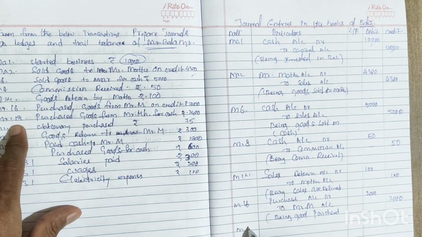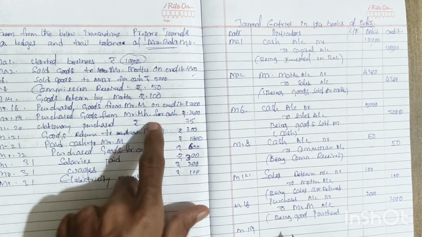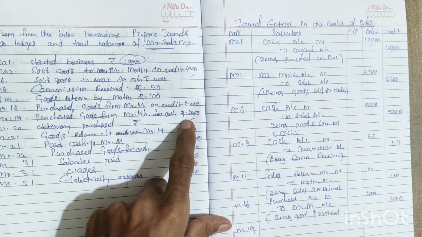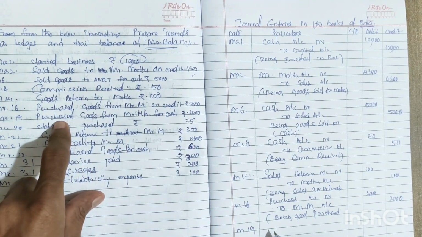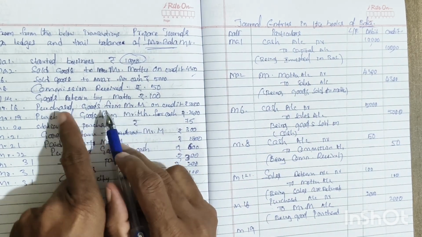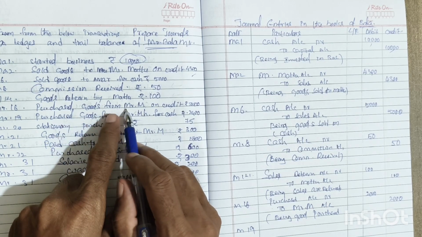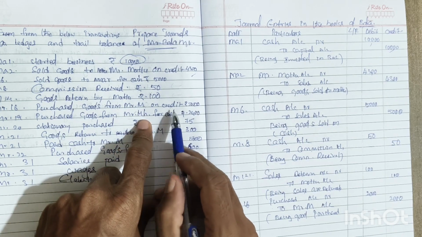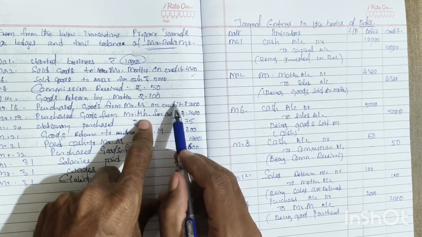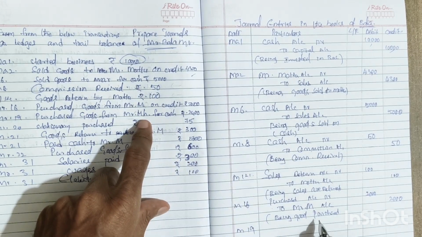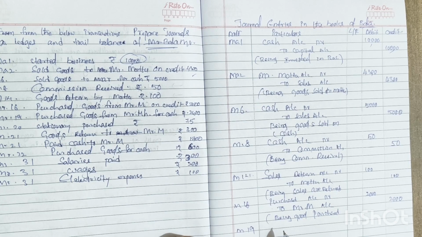On March 19th, purchased goods from Mr. MH for cash. So again, goods purchased from Mr. MH on cash. Again, what are the two aspects? Purchase is one aspect and cash is one aspect. Because here also a name is there. In the above entry, the transaction is purchase goods from Mr. M and purchase goods from Mr. MH, but there is a difference between these two transactions. The above one is on credit basis, the below one is on cash basis. So in this entry, instead of the name, cash will come, because it's a cash purchase.